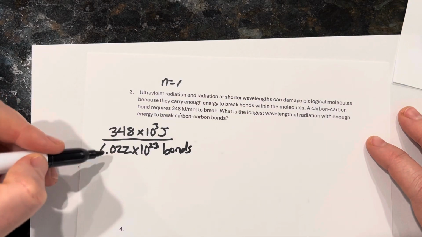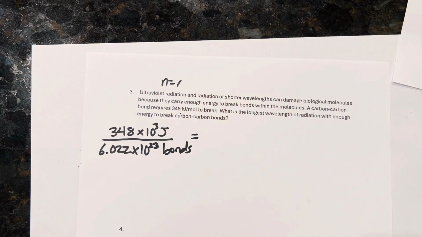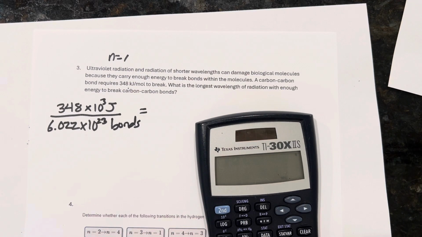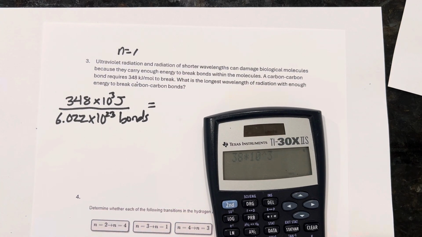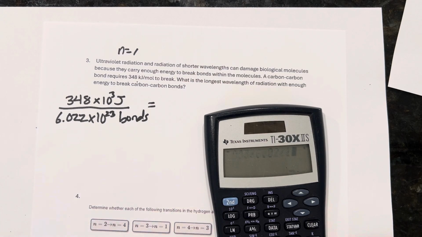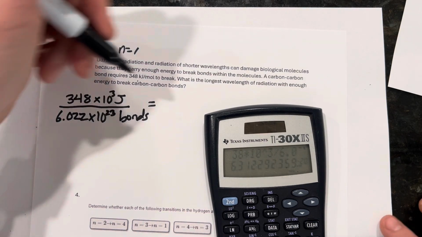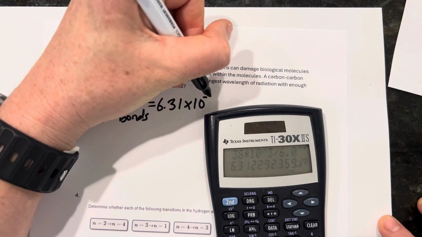So that many joules per that many bonds will tell you how many joules is needed for just one. 348 times 10 to the 3rd divided by 6.022 times 10 to the 23rd. Here I get 6.31 times 10 to the negative 20 joules.